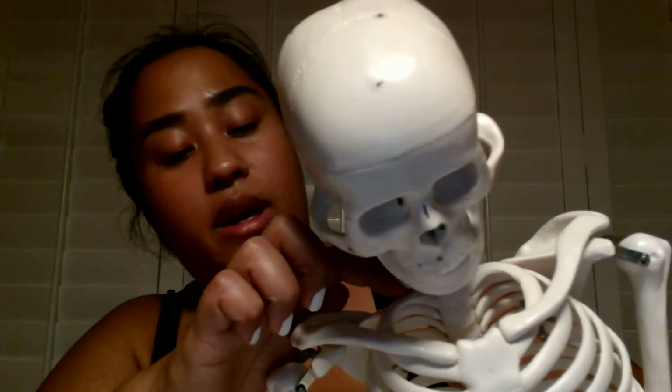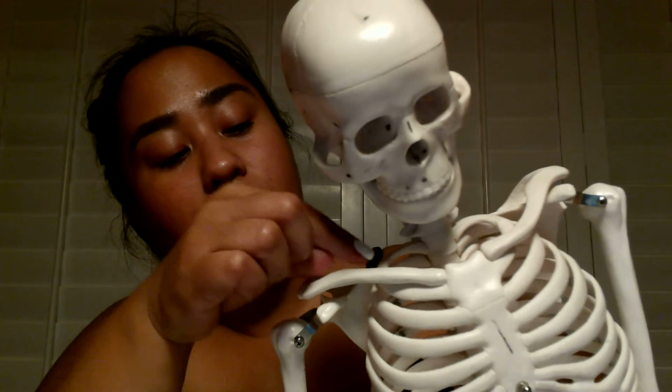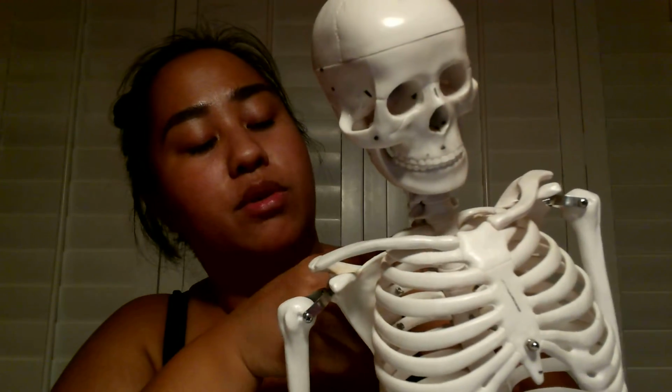Lastly, I want to go over the ribs. The ribs have the head here, the neck, and the tubercle. And the ribs articulate with the vertebrae via 2 facets, one connecting with the same number of thoracic vertebra, the other facet allowing for connection with the body of the vertebra that's superior.